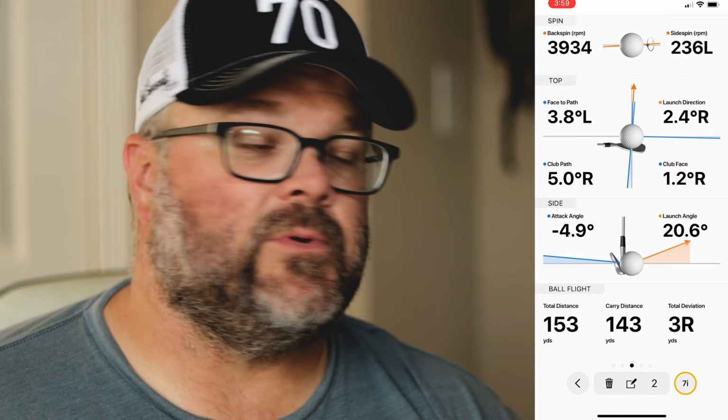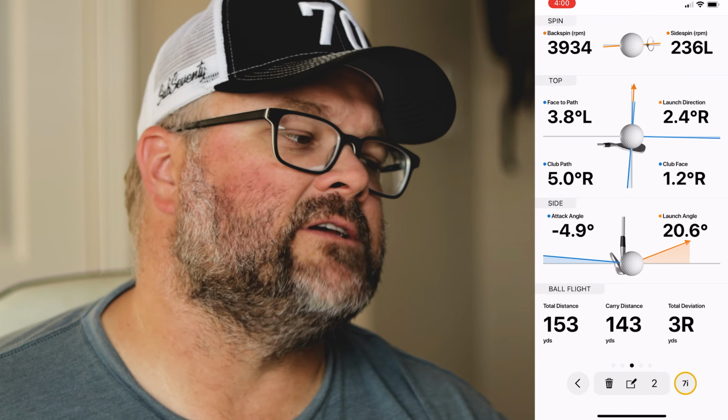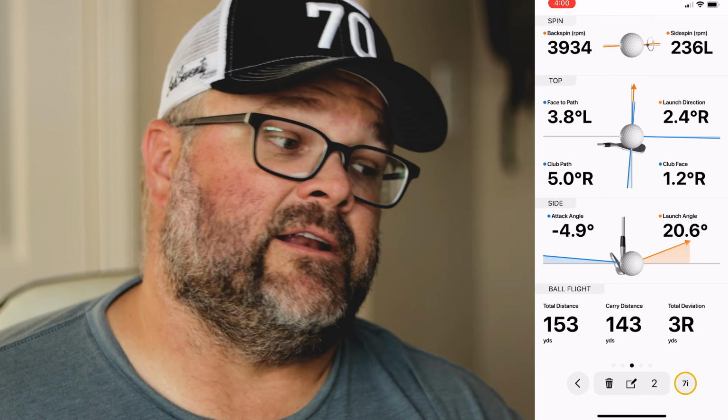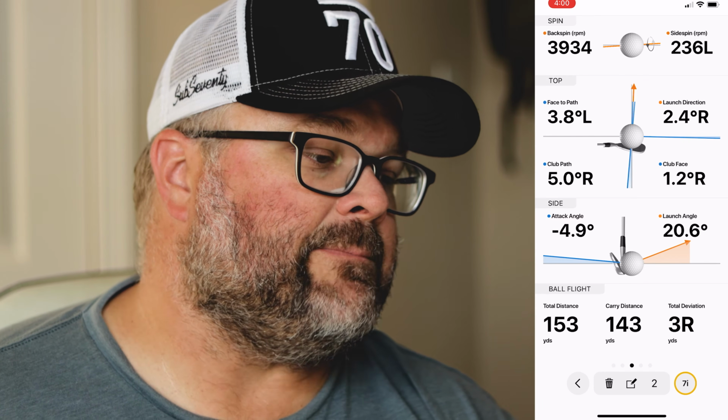Just for a reference point, with a premium ball, whatever iron you're hitting, in this case a 7-iron, you should be getting around 6,000 to 7,000 RPMs of spin. If you're using a range ball, like a distance ball, you're going to get less spin, so you might be in the 5,000s. Obviously, this one's low. Side spin, what I always try to get people to have is less than 500, and if we can do even less than that, that's obviously better. Face to path, here we go.